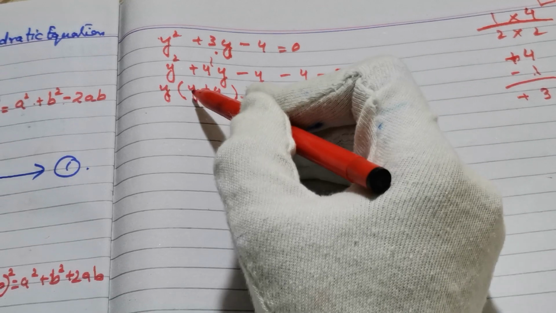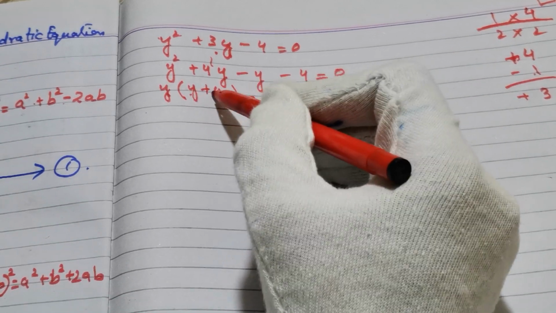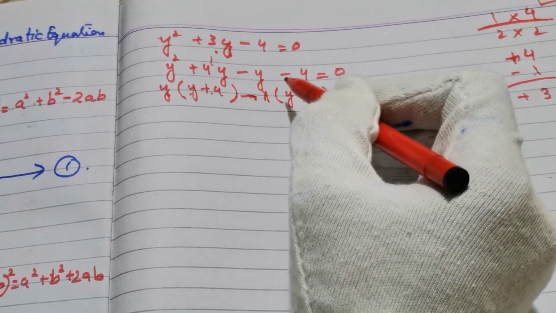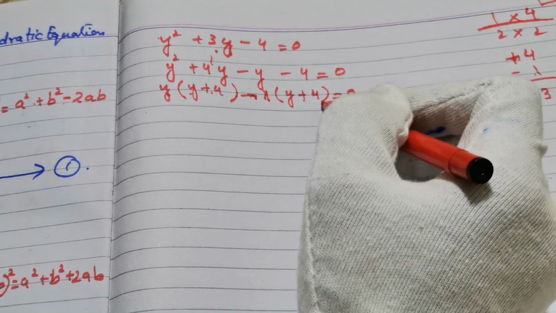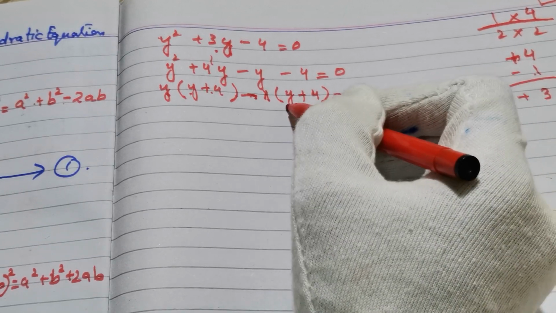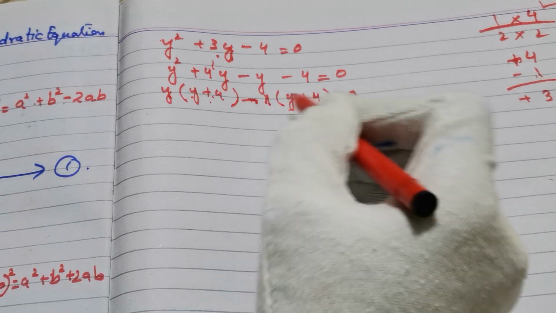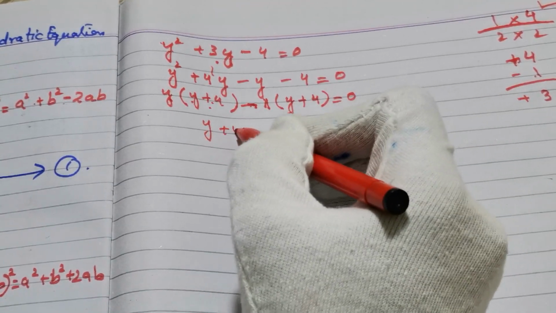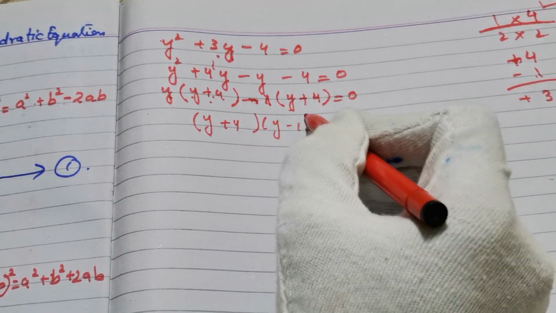Why do we take minus? Because both these two terms are positive sign, so we take minus common, so that this term also becomes positive. So both these are the same, we write it one time, and y − 1 = 0.